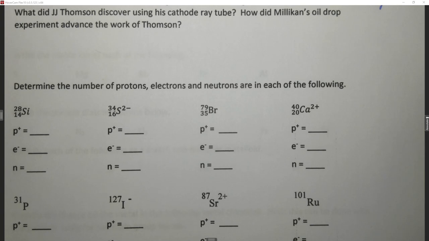Then it combined with Millikan's work, who used the oil drop experiment, and he used ionizing radiation to essentially make the droplets of oil negatively charged, and then he would suspend them in air, and then knowing the force of gravity, he was able to determine the charge on the electron, because if you know the mass to charge ratio, if you know either the mass or the charge, you can determine the other one. So once the charge was determined, he was able to mathematically determine the mass of the electron as well.